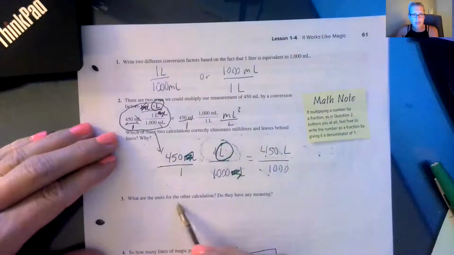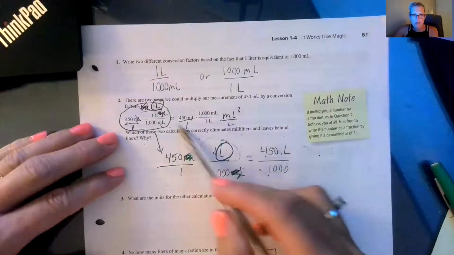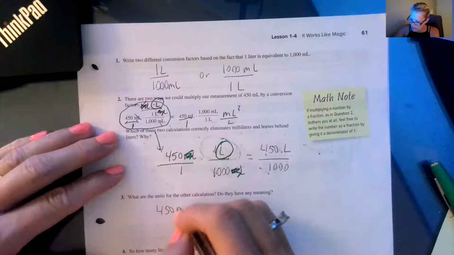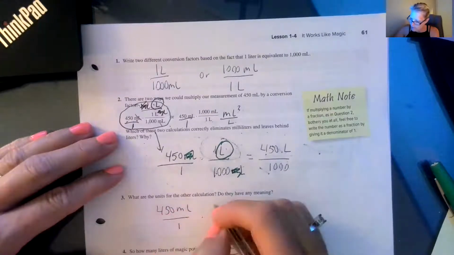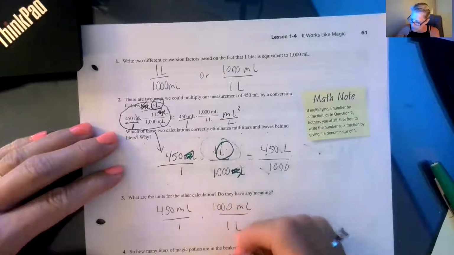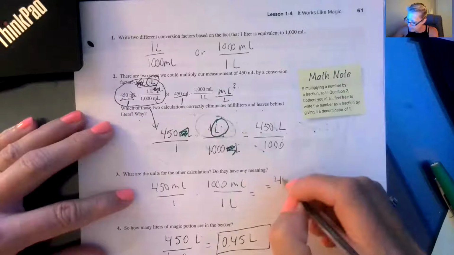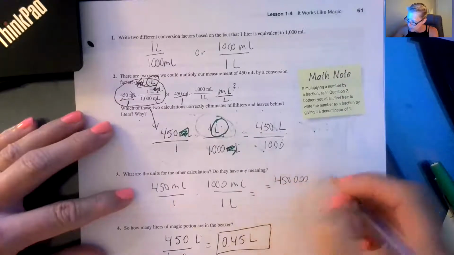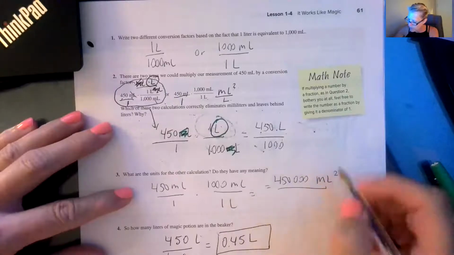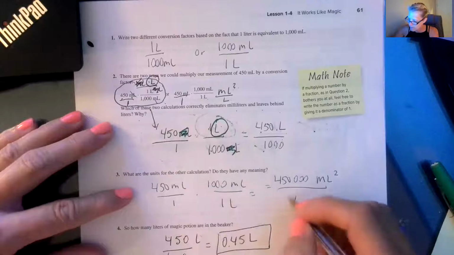It says, what are the units for the other calculation? Do they have any meanings? So if we go up to this one, this gives us 450 milliliters over 1 times 1,000 milliliters over 1 liter. So this one actually gives us 450,000 milliliters squared, because they become milliliters times milliliters over 1 liter.